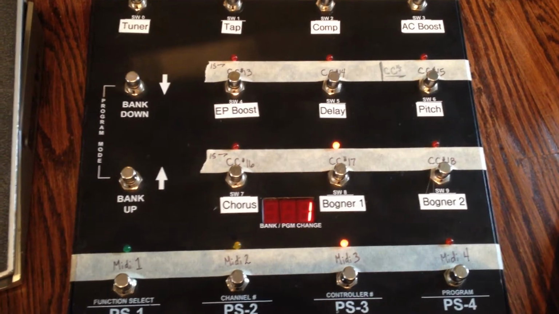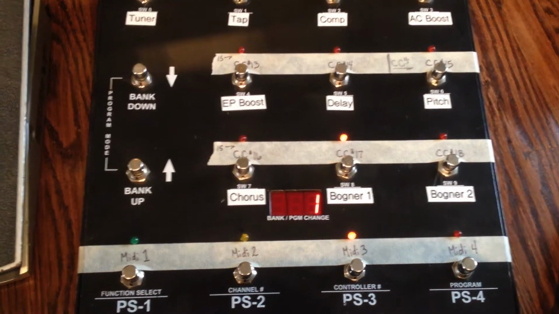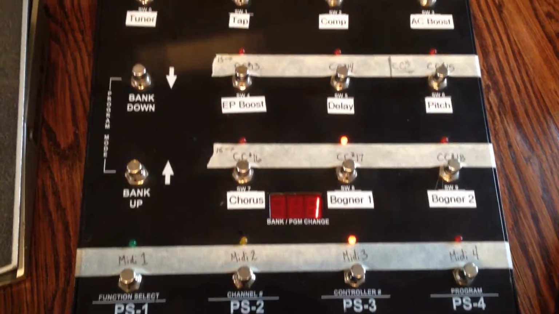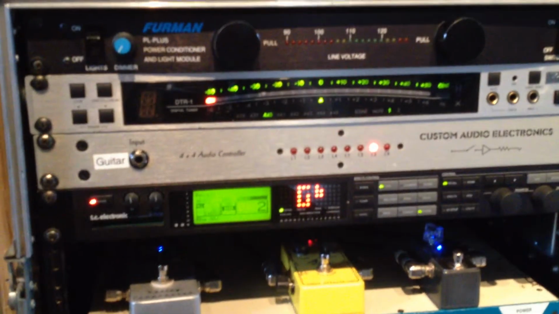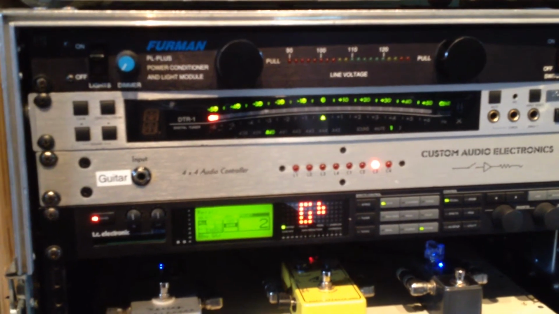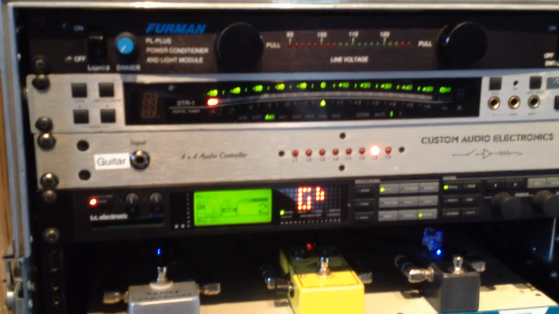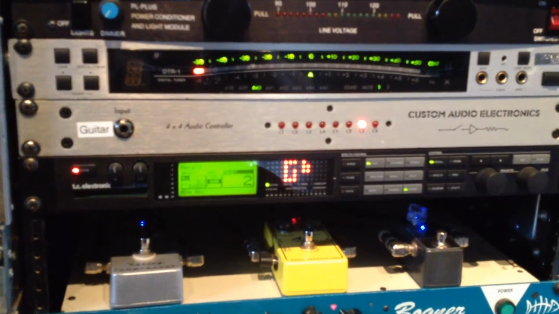Hey guys, Scott Zarek here, and today we're going to discuss the functionality of the RS10 in conjunction with the Custom Audio Electronics 4x4 audio controller and the TC Electronic GForce.